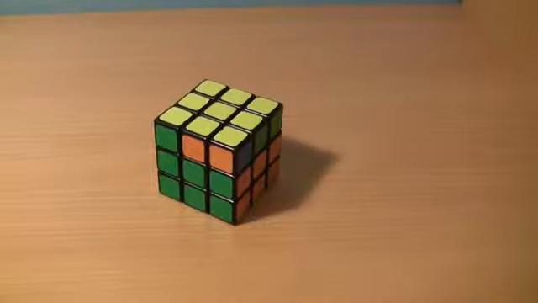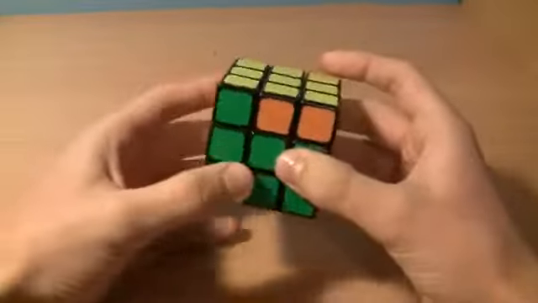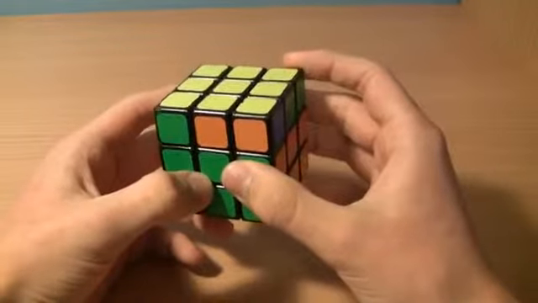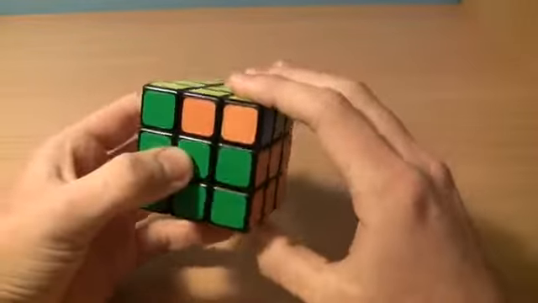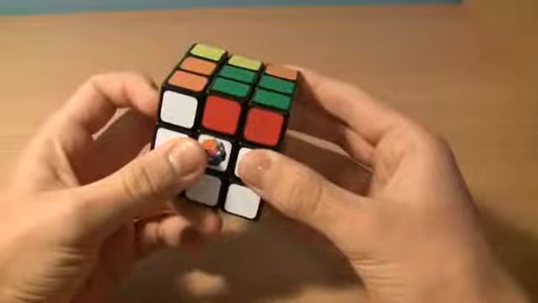To help you in memorization, just think of it this way. It's the T perm with the last four moves instead performed at the beginning. So the last four moves of the T perm, and then the T perm.